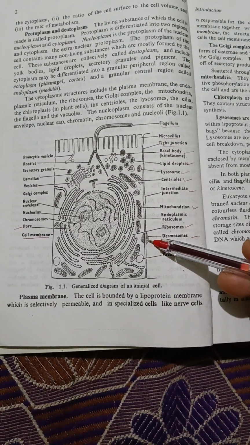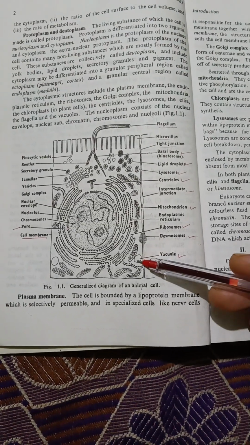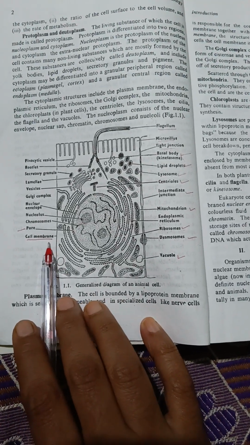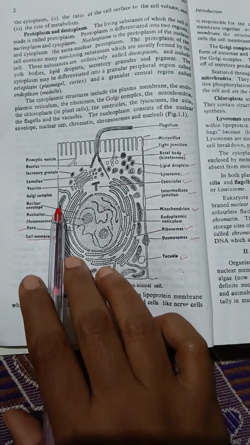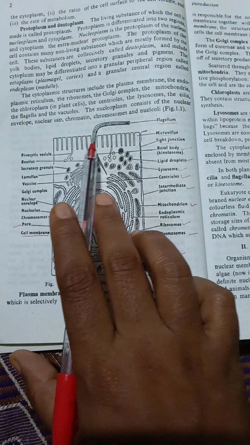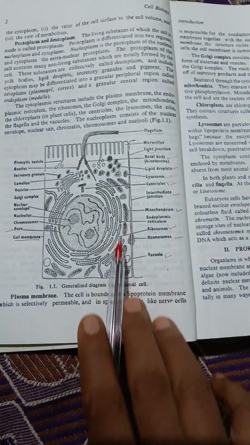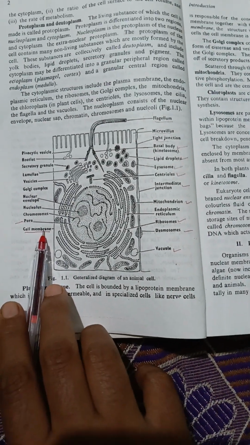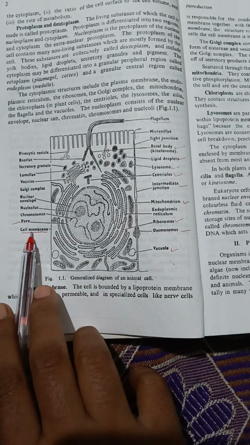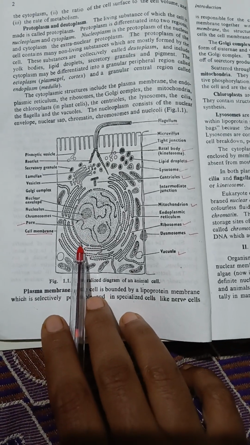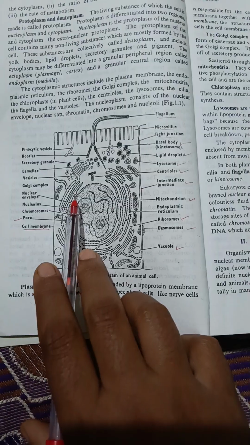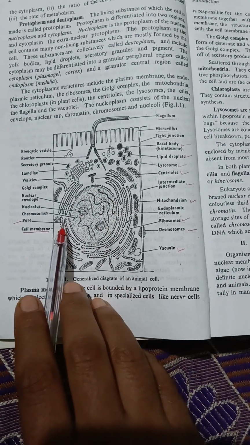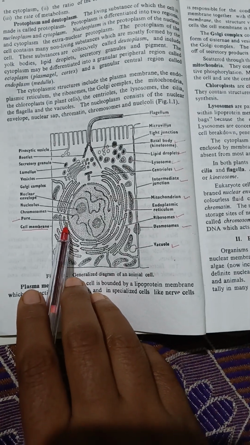These are called desmosomes, and it is the vacuole. And this one is the cell membrane. Around the cytoplasm, the covering is present, the layer is present. That layer is called what? Cell membrane or plasma membrane. This is the nuclear envelope, and in the nuclear envelope, the nuclear pores are present.